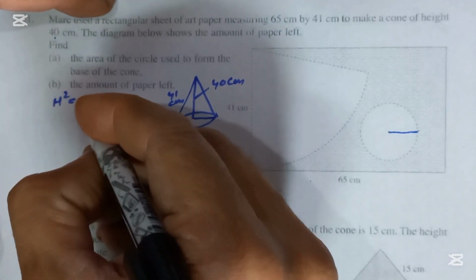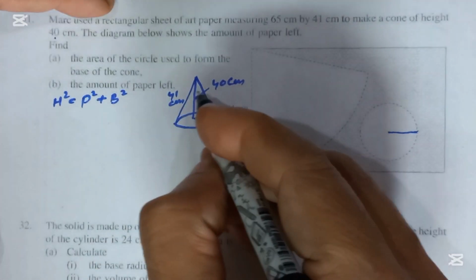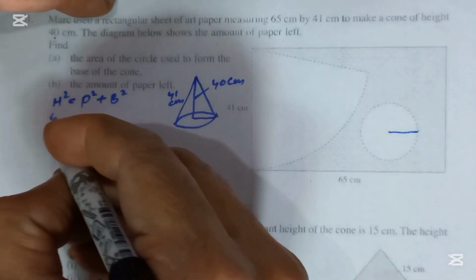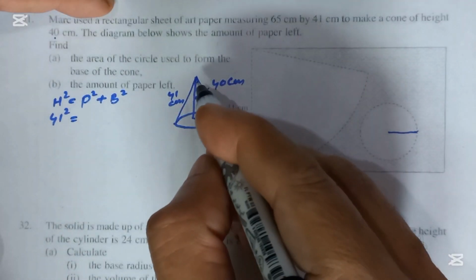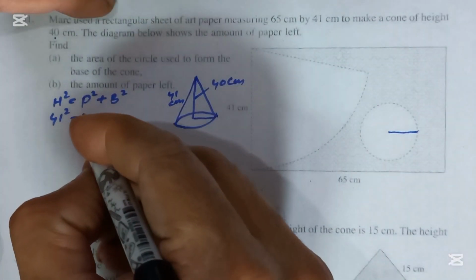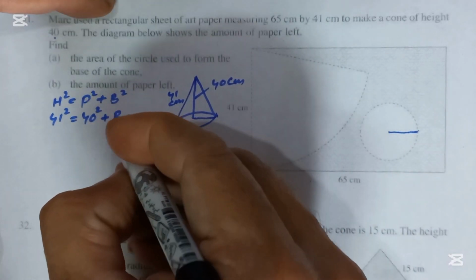Hypotenuse square is equal to perpendicular square plus base square. Hypotenuse is 41, so it will be squared. Perpendicular is 40, so 40 square, and base is missing.